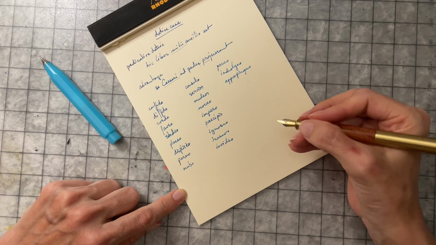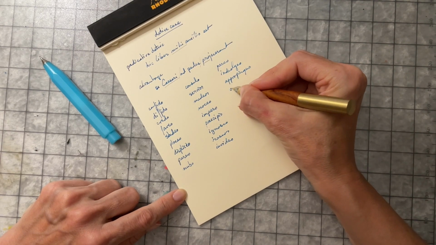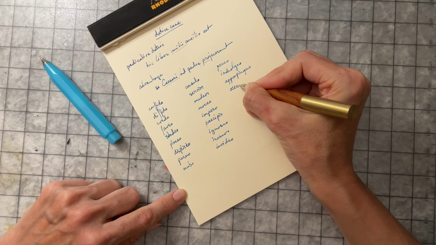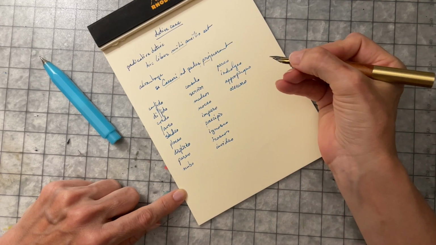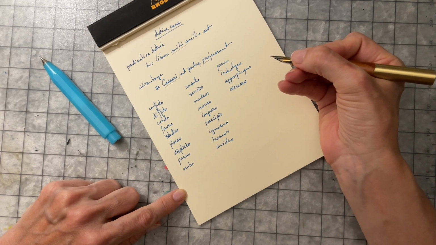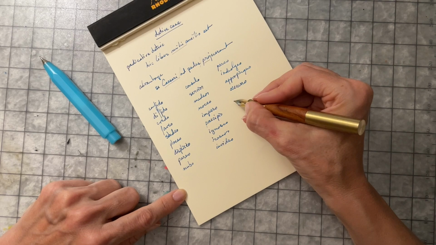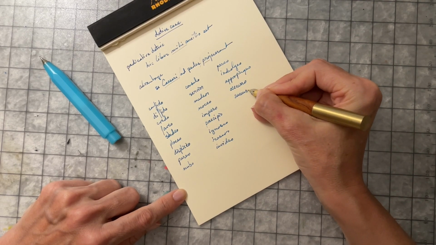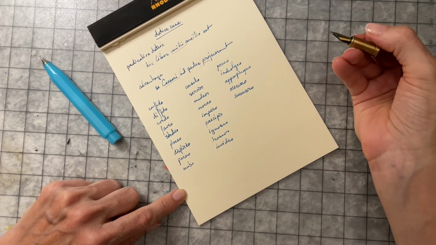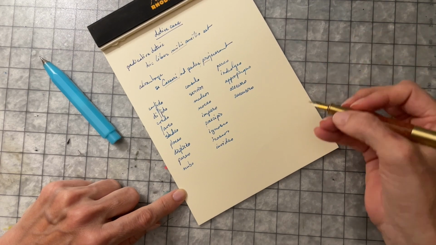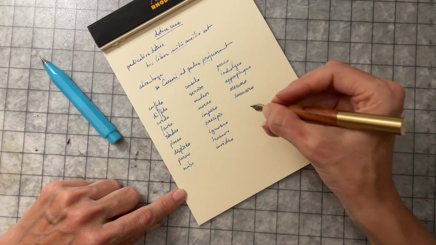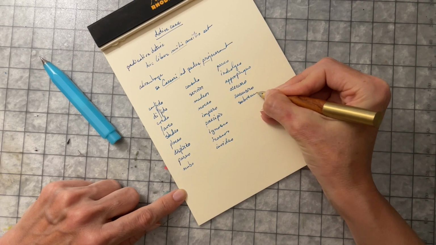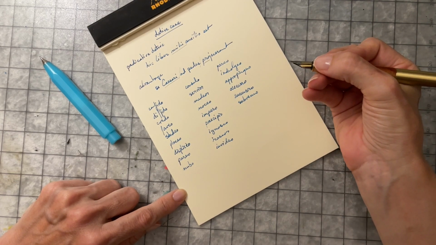Appropinquo, to approach. Occurro, to meet or go to. Curro, to help. To go to help. Subvenio.